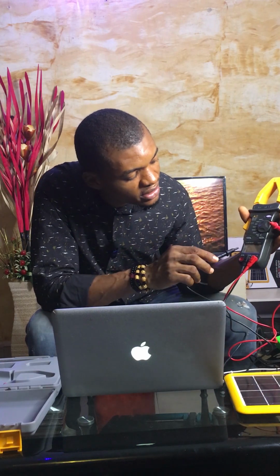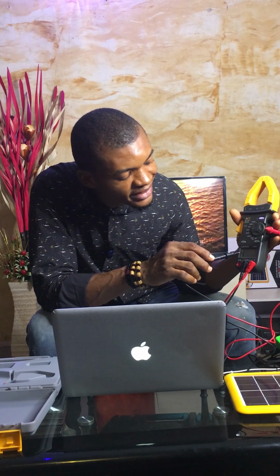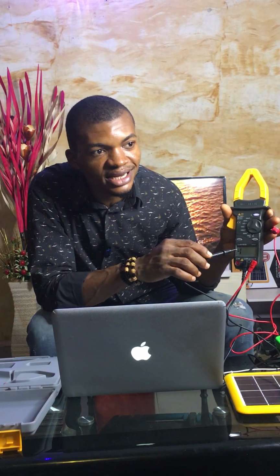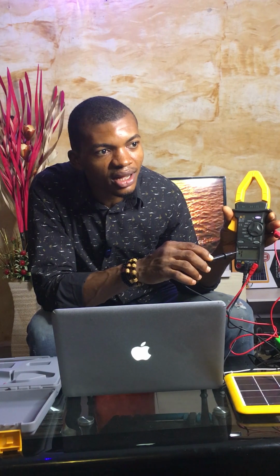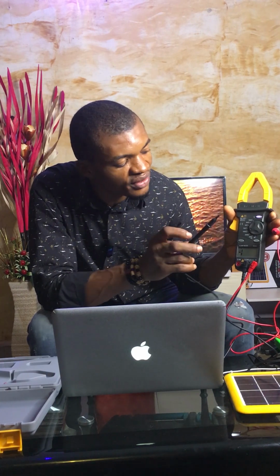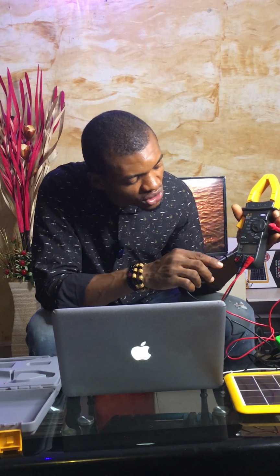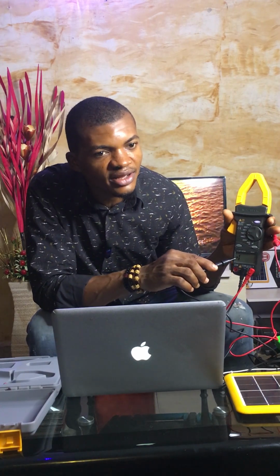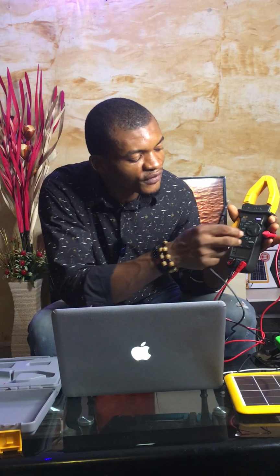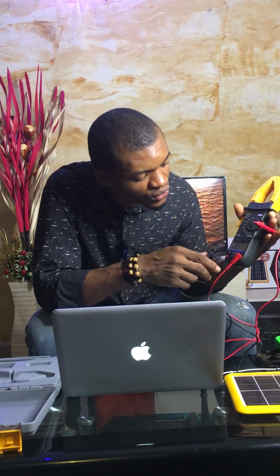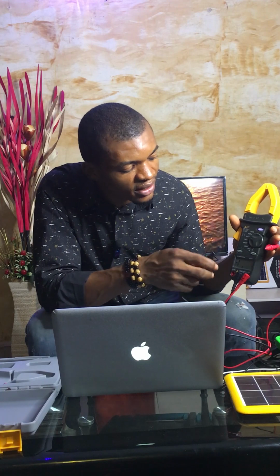The moment I do that, the display will show me DC as the selected parameter I'm working on. If I select AC, it will show AC as the parameter I'm working on. If I'm measuring the current, it will show as the parameter.